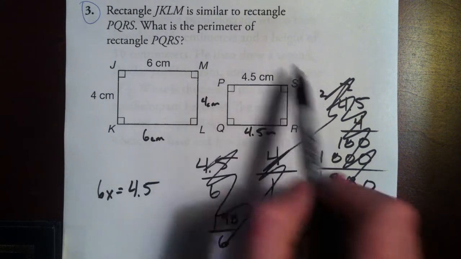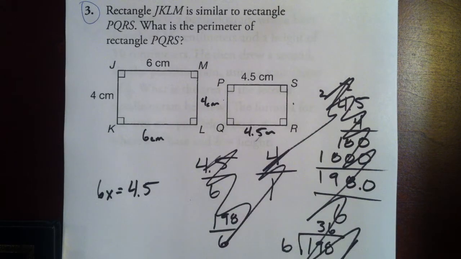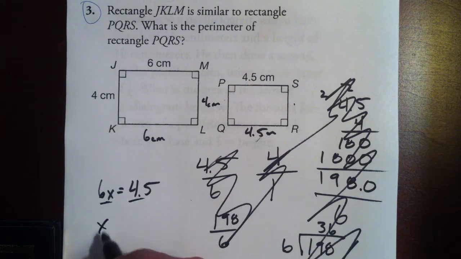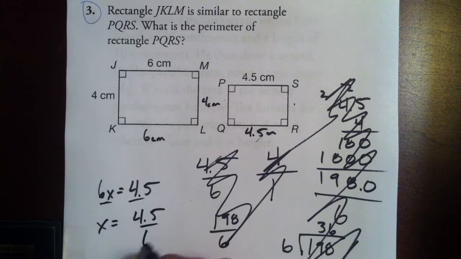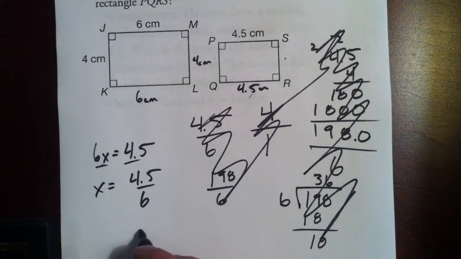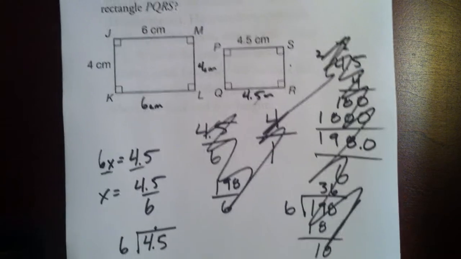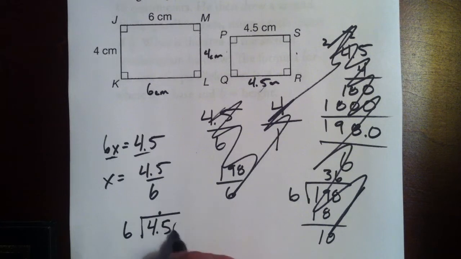Well, we're trying to find out the perimeter of this one. We already know 2 of the sides. We've got to find out this side and this side right here. So again, we're going to divide by 6 on both sides, leaving x by itself equaling 4.5 over 6. Of course, the top number goes in the house, divided by 6. Bring our decimal point right there. Okay, and let's go ahead and put ourselves a few zeros here.